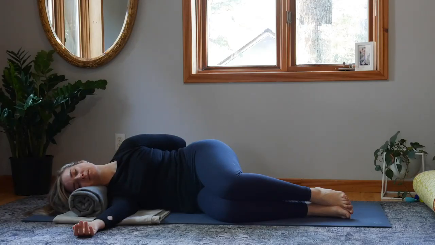And simply relax into breath here, breathing into full, pausing, and breathing out to empty. Pausing, breathing into full, pausing, breathing out to empty, pausing.